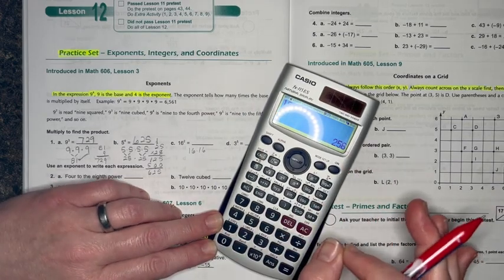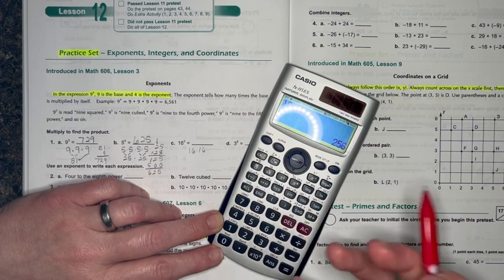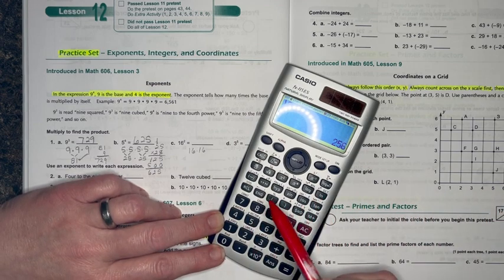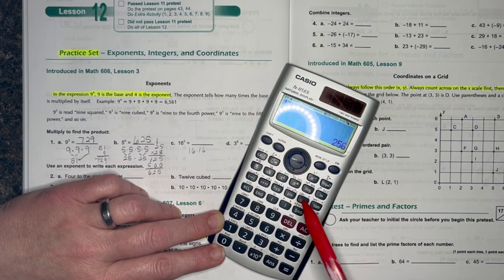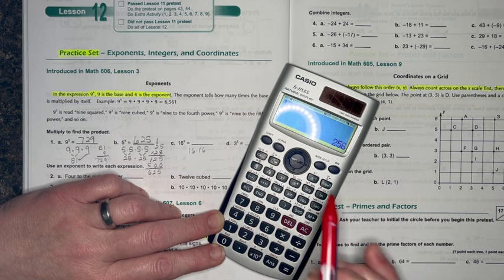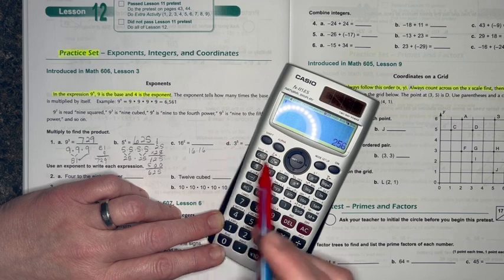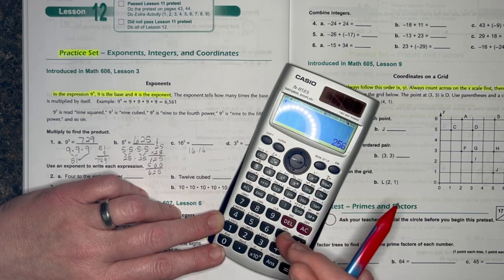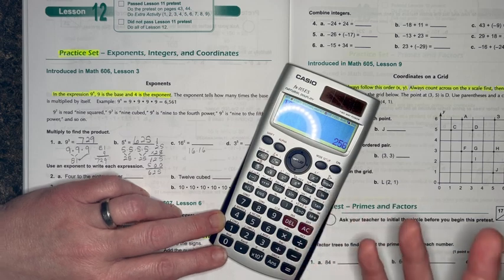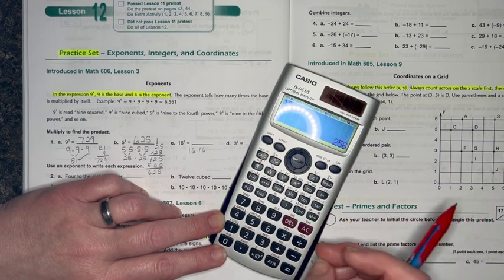But when those numbers get to be longer, it's important to be able to know how to raise something to a power without making an error. Because sometimes, like this 3 to the 5th, what if you type in 3 times 3 times 3 times 3, but you only do 4 times, or you do it 6 times, right? It can get you mixed up.